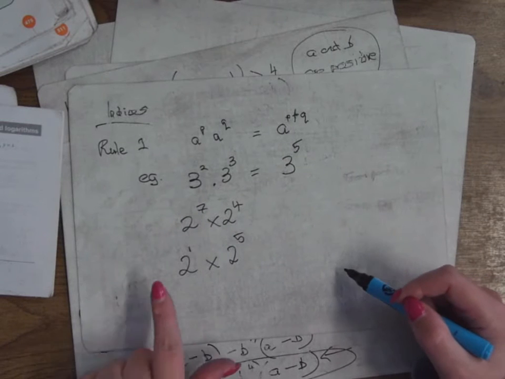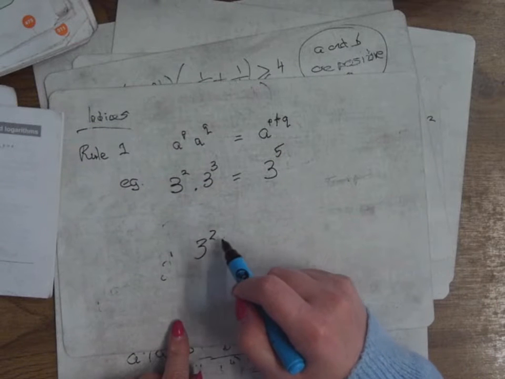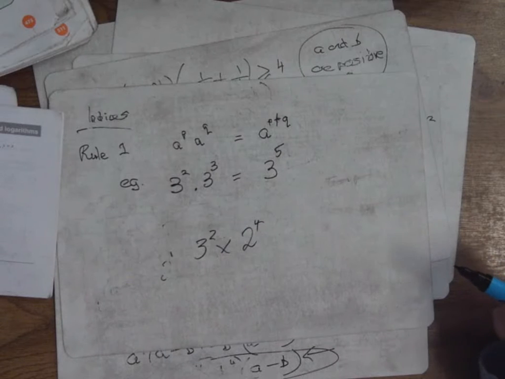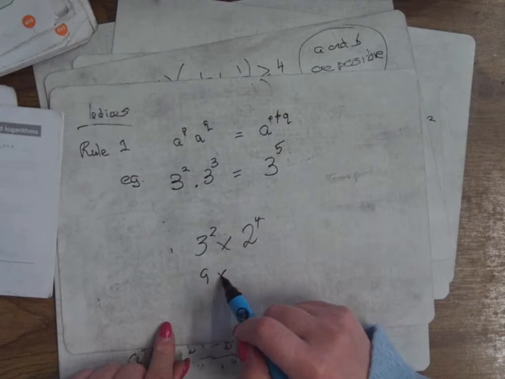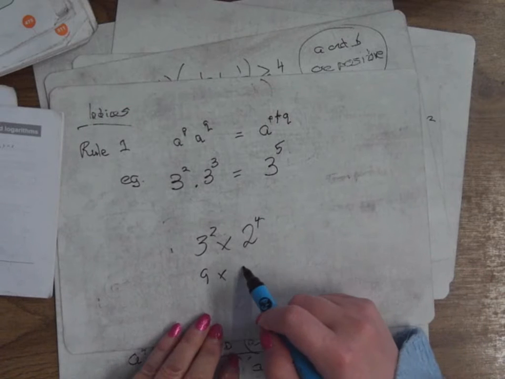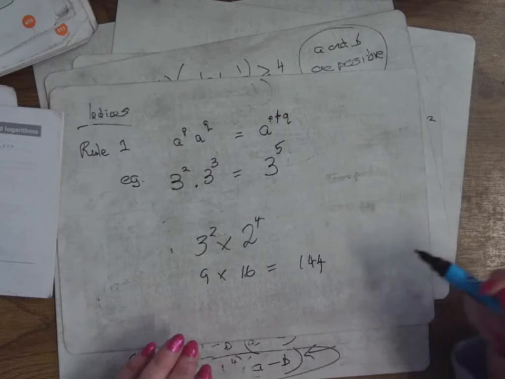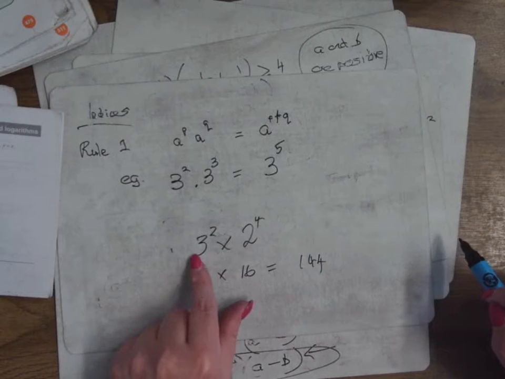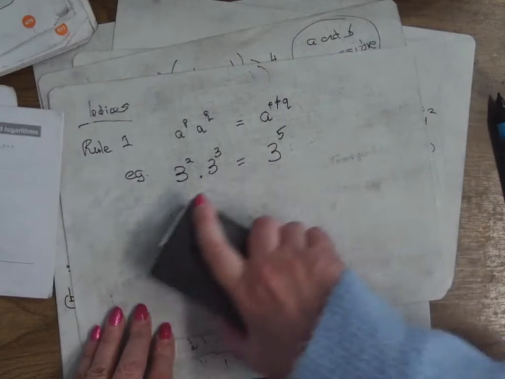What if I had something like 3 to the power of 2 multiplied by 2 to the power of 4? You can't use the shortcut there. So in order to do that, you'd have to go 3 squared is 9, 2 to the power of 4 is 2 by 2 by 2 by 2, which is 16, and 9 by 16 is 144. So there's no shortcut if the bases, these are called the bases, are not the same. Just be careful with that.